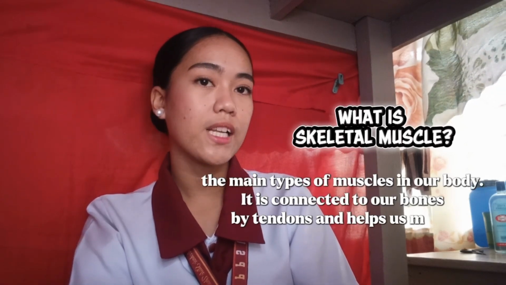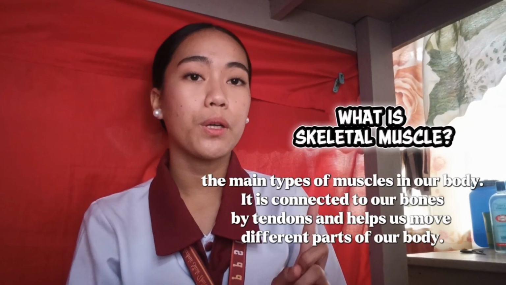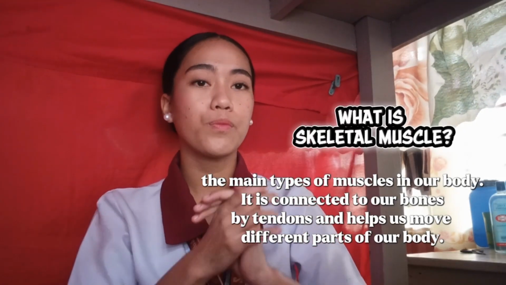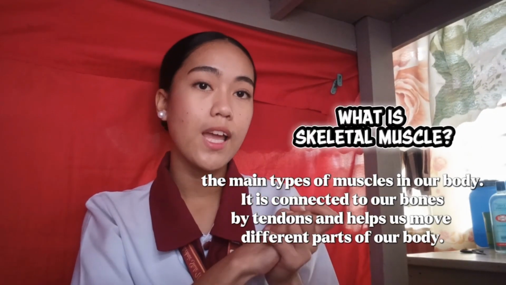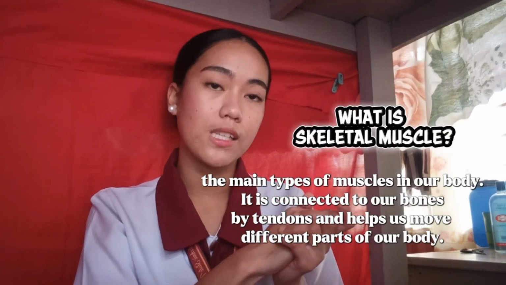First, let us discuss what skeletal muscle is. Skeletal muscle is one of the main types of muscles in our body. It is connected to our bones by tendons, and it helps us move different parts.